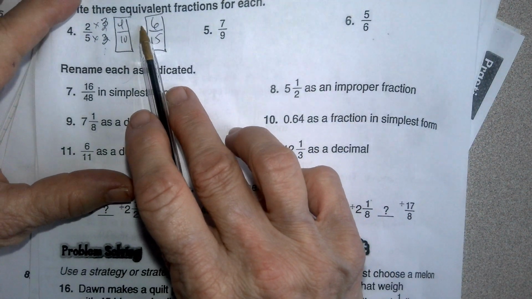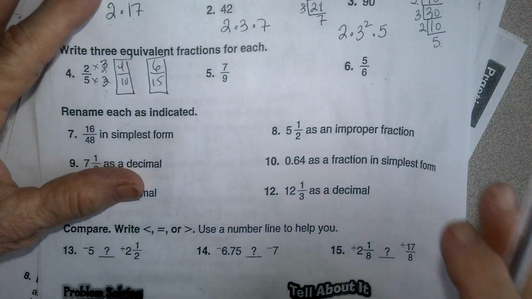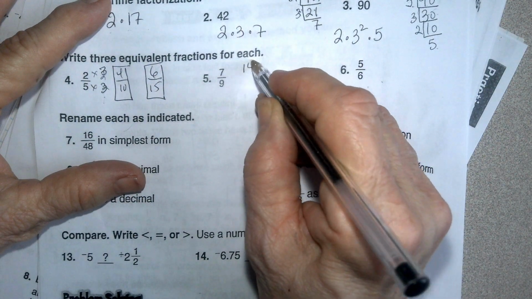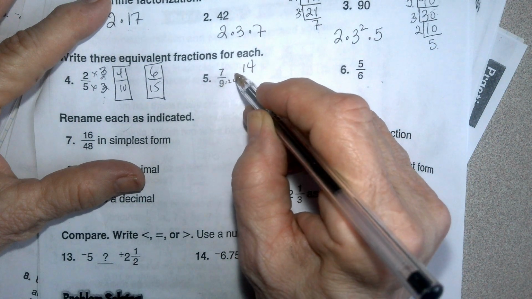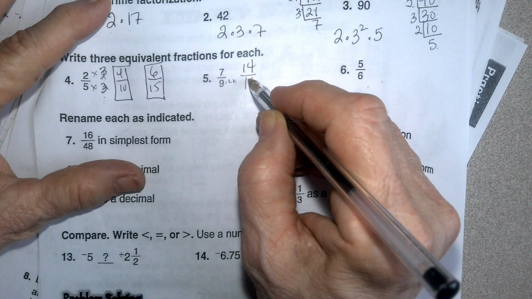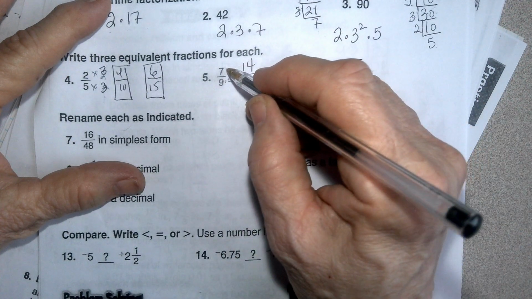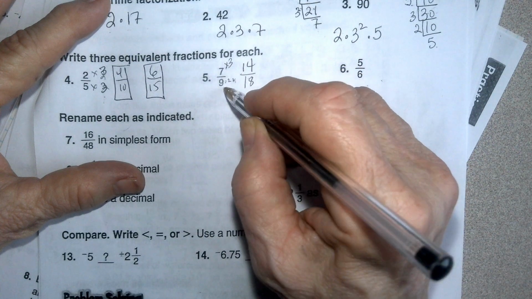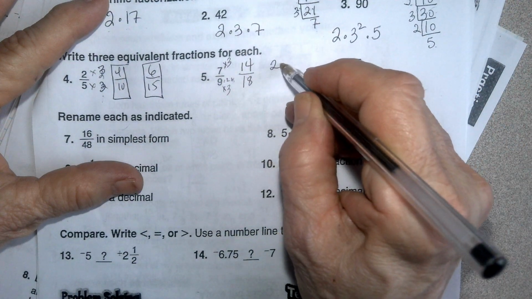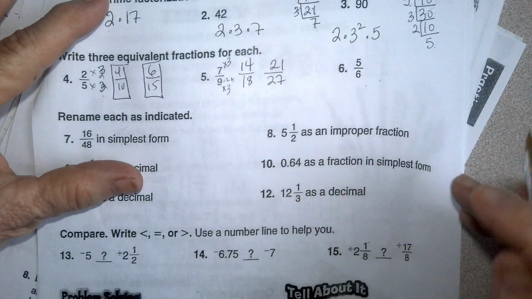So it says 3 equivalent. We're just going to name 2. What did we say to multiply it by so we're all consistent? By 2 and 3. So 7 times 2 is 14. 9 times 2 is 18. And then we'll do it again, times 3. So 7 times 3 is 21. 9 times 3 is 27.